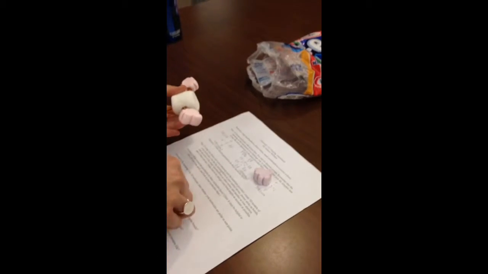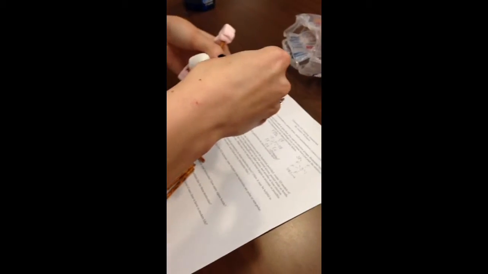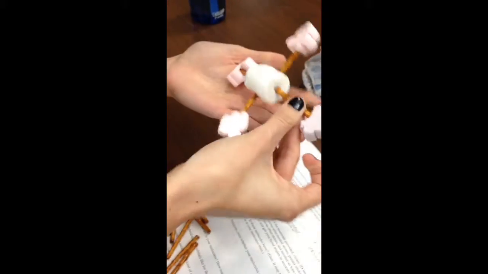And what do you want for chlorine? Chlorine, purple. Good choice. Tasty choice. So we got 3 pinks and a purple. Very good. Okay, let's move on to the next one.